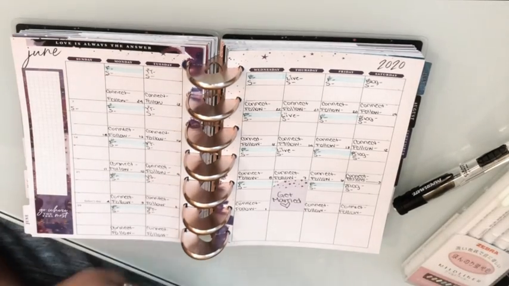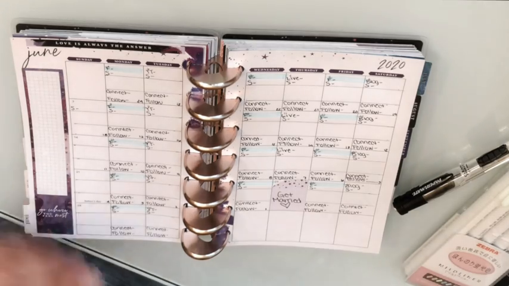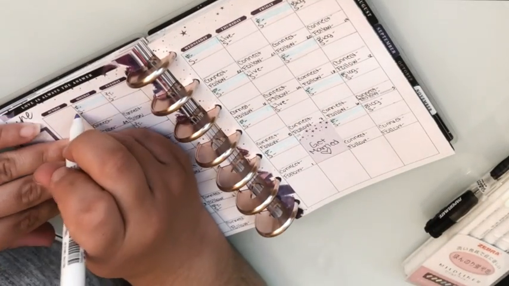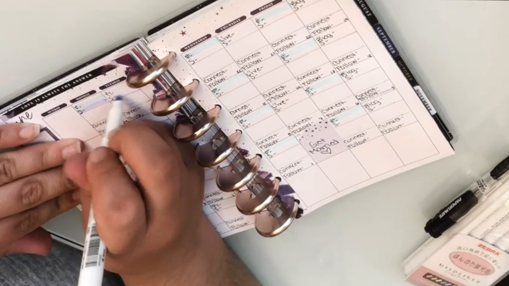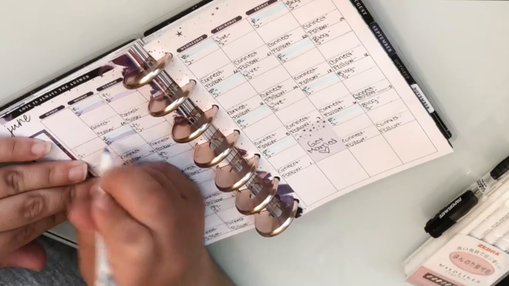I'll do the same with all of the colors for different things. Obviously, the stuff that I do every single day are the same color across the month, and then specific things that I do daily or a couple times a week are their own specific colors.